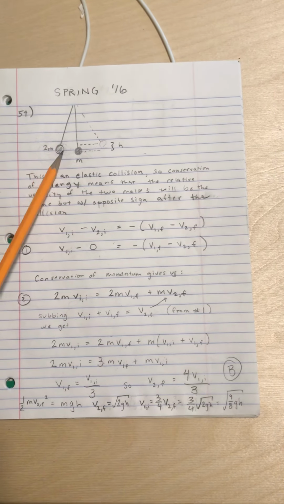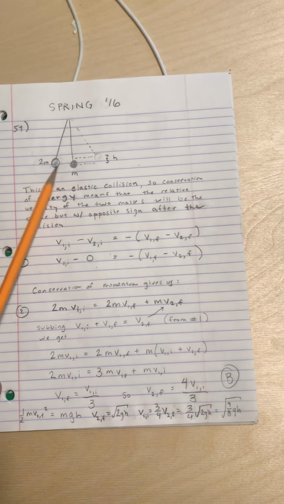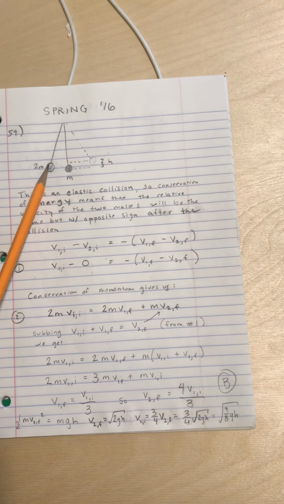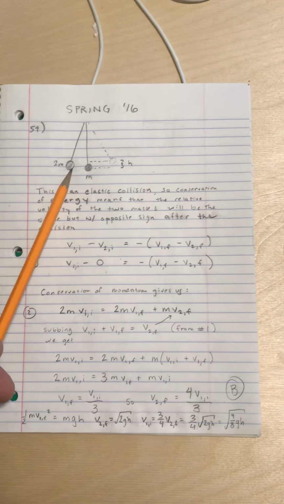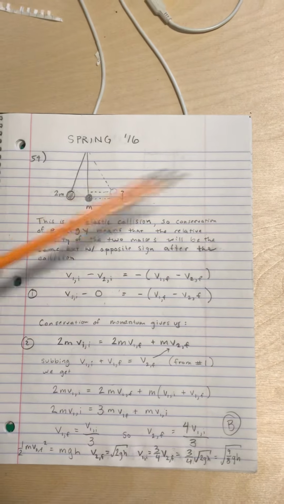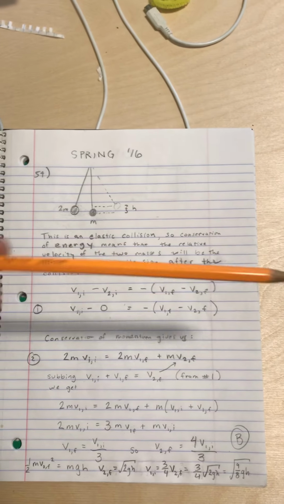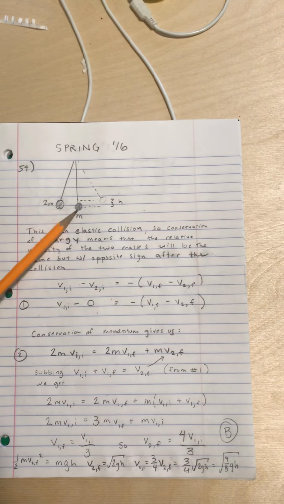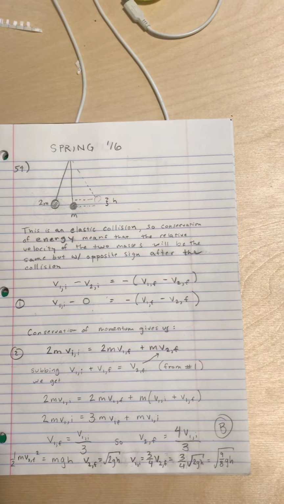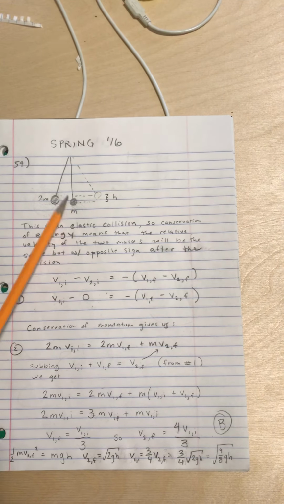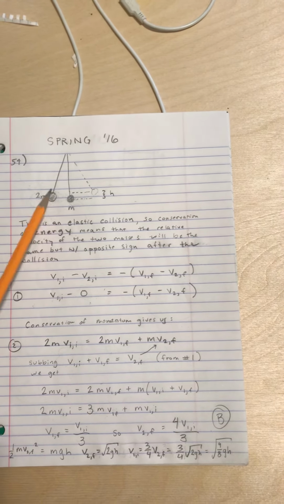So the final velocity of this mass is going to be 1/3 of its initial velocity, but it's going to be continuing to go this way. Now, in order for the relative velocity of this to be the same but flipped, this actually has to be going faster than the initial velocity of this.